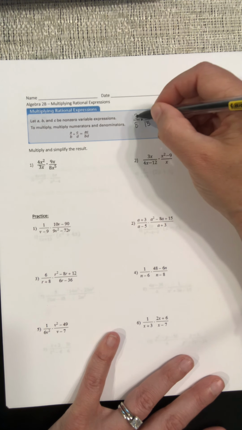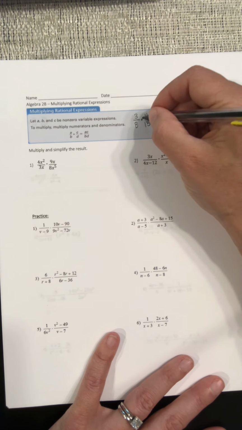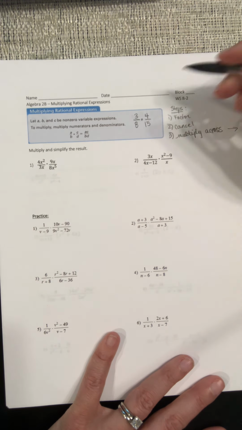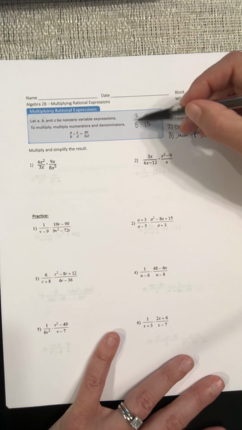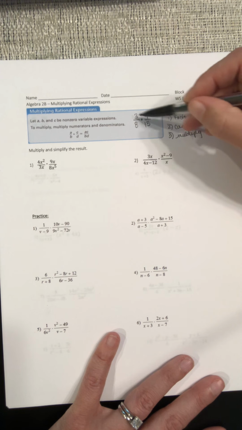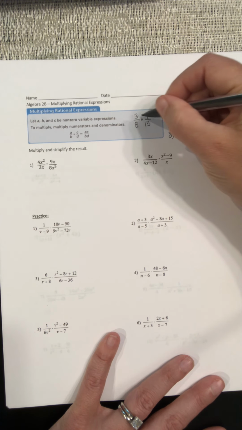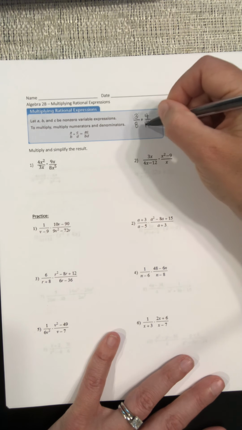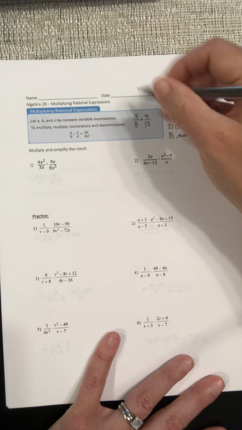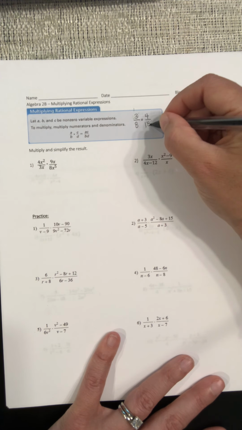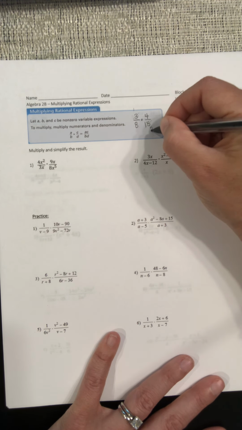You can cancel from numerator to denominator, and that's the most important thing. It can be numerator to denominator within the same fraction or across. So 3 and 15: 3 goes into 15, so this is a 1, and this becomes a 5.